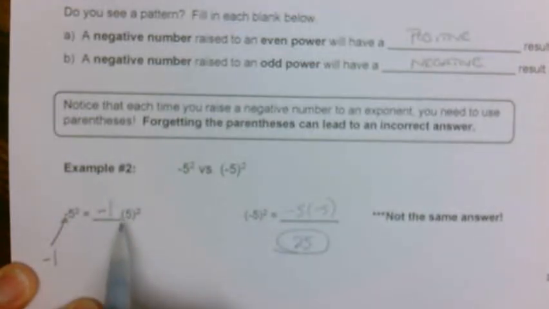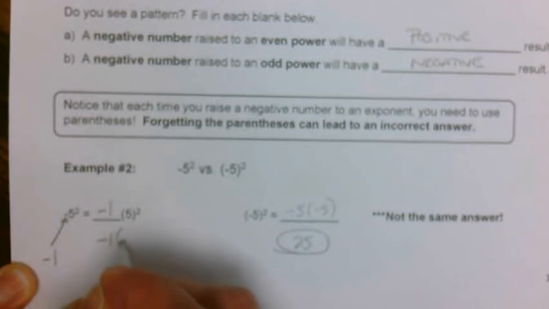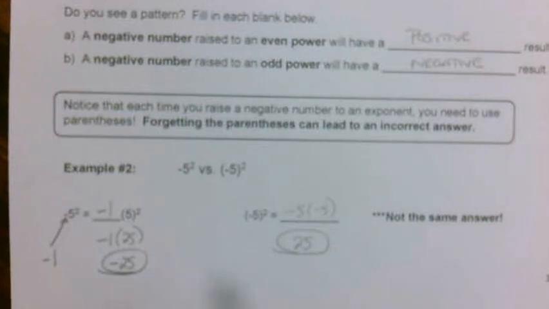So negative 1 times 5 squared, if I do the order of operations, I've got to do the exponent first. So this is going to be negative 1 times 25, which means we get an answer of negative 25 here. These are not going to give you the same answer. So if your base is negative, make sure that you put it in parentheses.